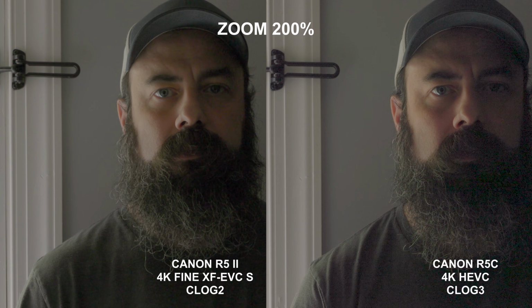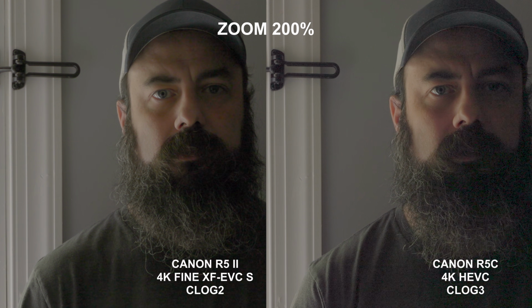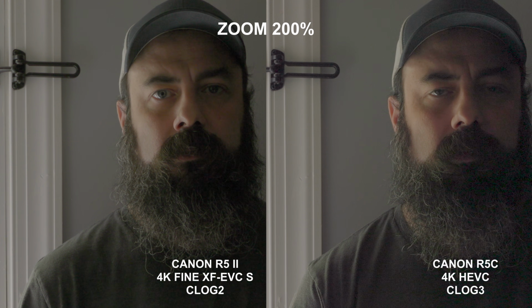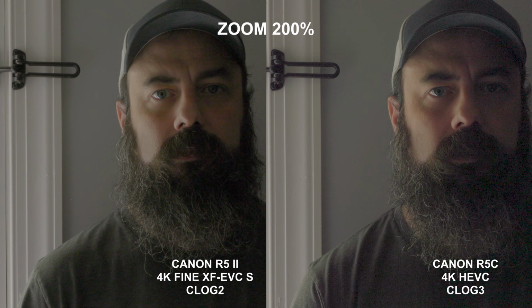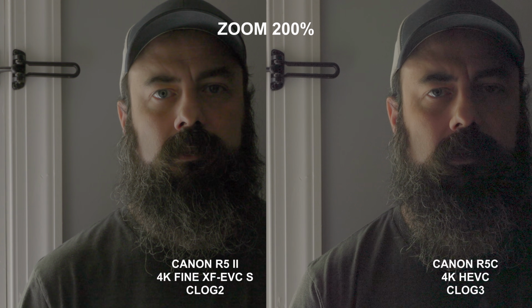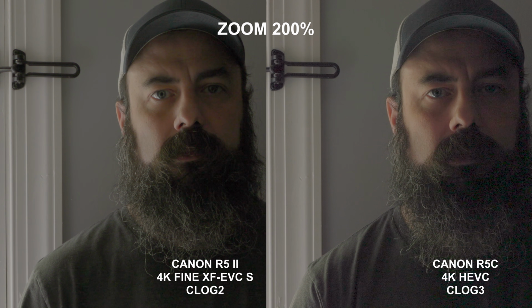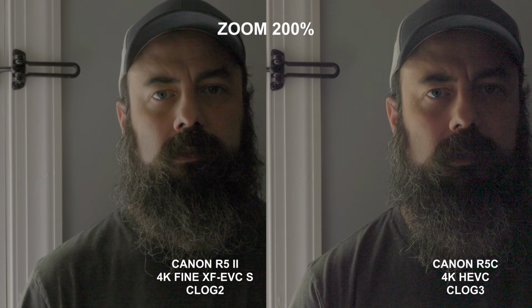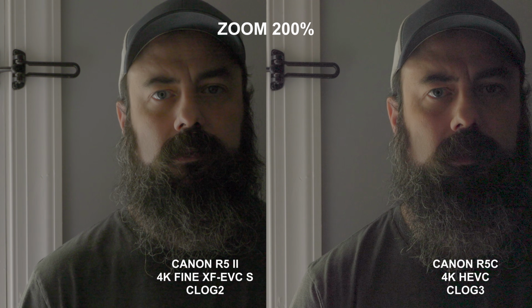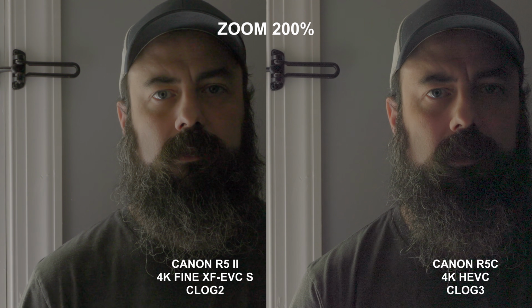The shadows look better on the R5II, and zooming in, you can see the difference in the shadows. I'd say that there is a subtle difference in the shadows like we saw in the RAW. Not a huge difference, but I have to give a little bit more dynamic range advantage to the R5II in the shadows, and we get that slightly better highlight roll-off in this extreme example. But out in the real world, I didn't really see as much of a difference.